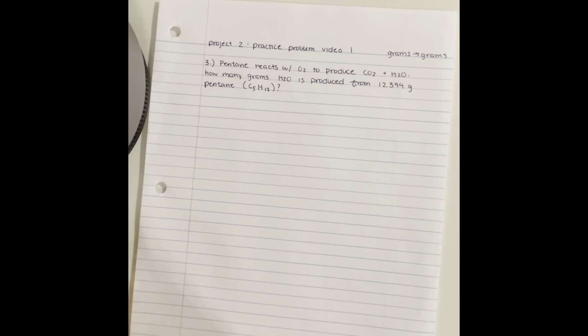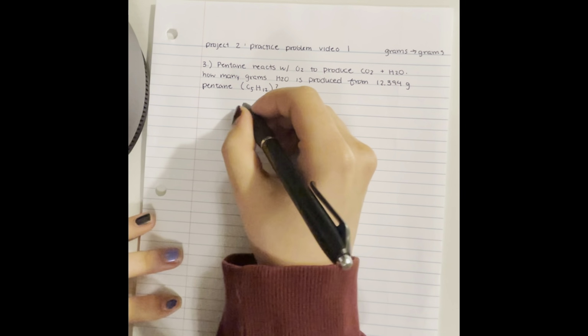So this one gives you pentane reacts with oxygen to produce CO2 and H2O. It's asking how many grams of H2O is produced from 12.394 grams of pentane. So first we have to balance the equation.